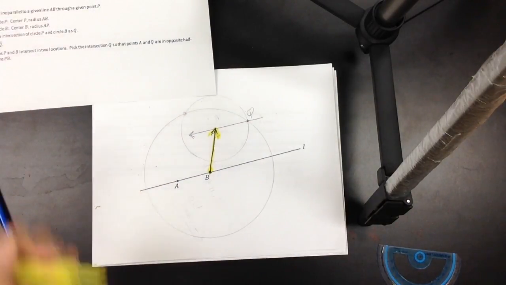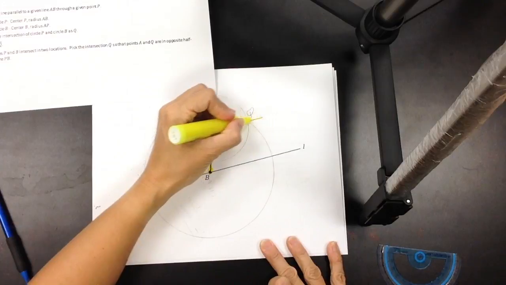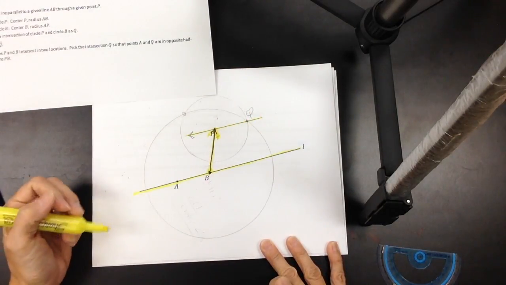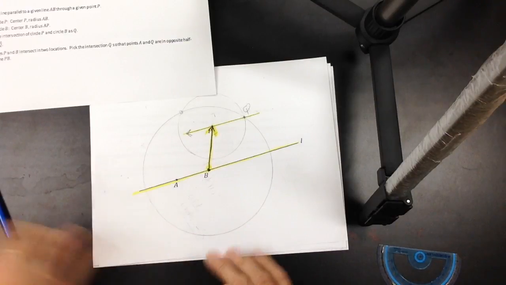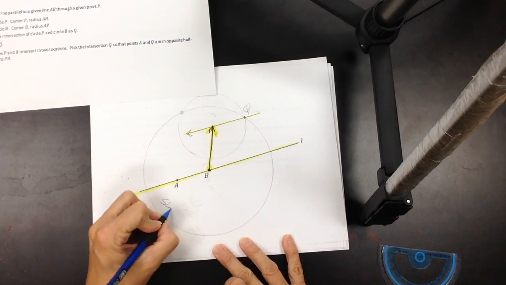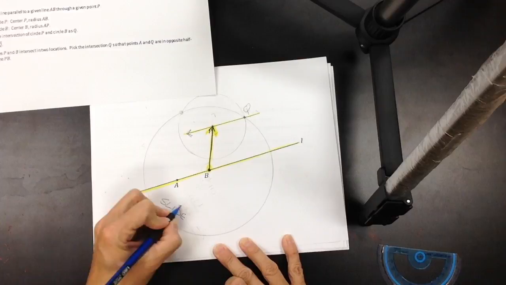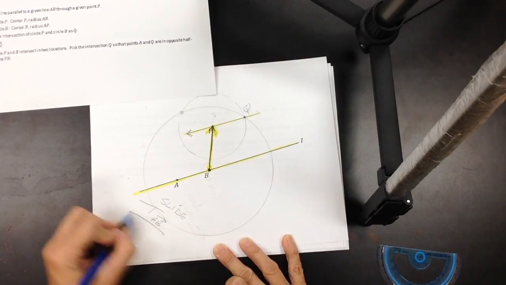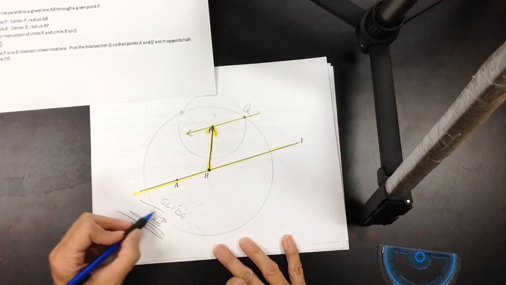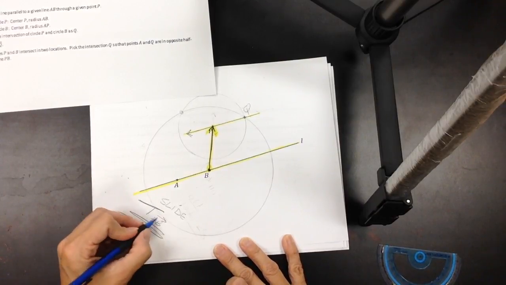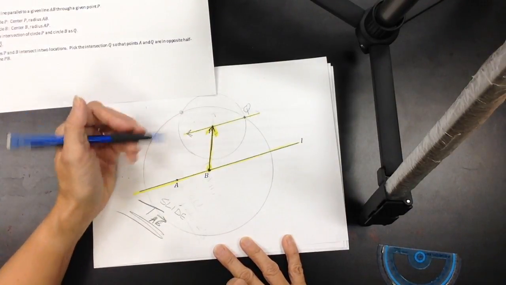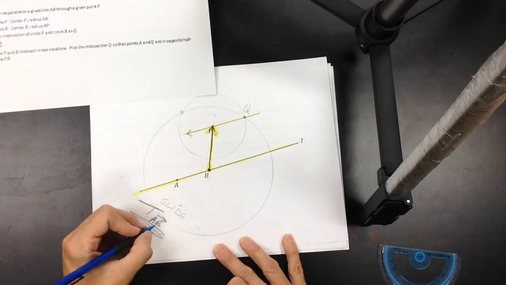So what we see here is this line is parallel with line L. We just did a slide or a translation of ray AB. So here's ray BP.